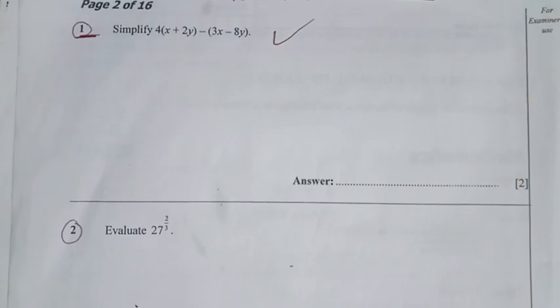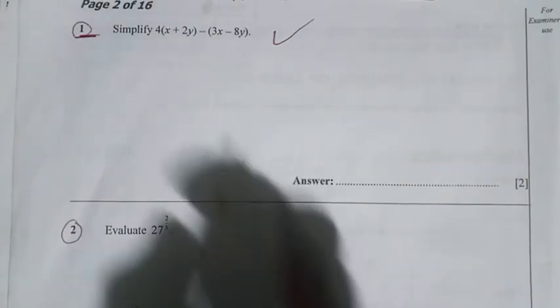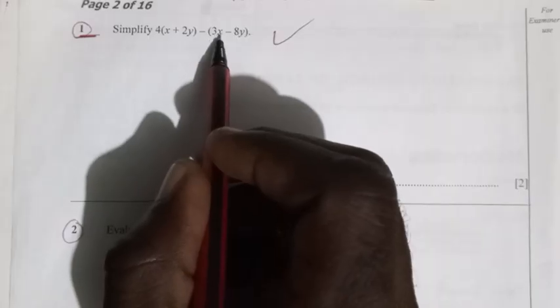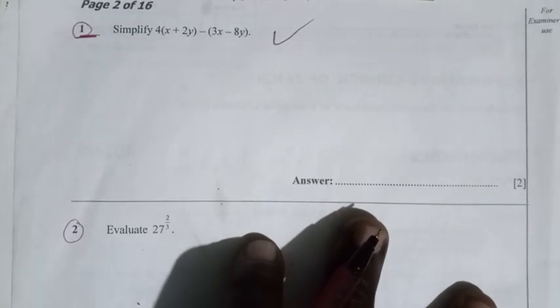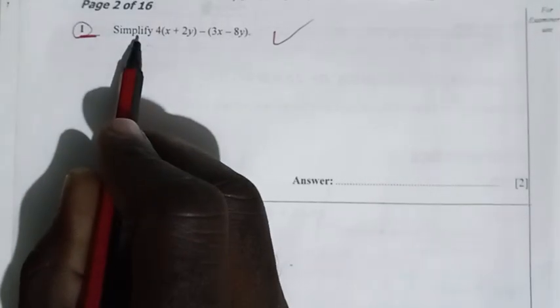Okay, so today we are going to look at Paper 1, preparations for ECZ examinations. If you have this first question, simplify 4(x + 2y) − (3x − 8y). So we want to simplify. This question always comes first in the first paper of exams every year. The word simplify means to make it simple. So let's look at the solutions.